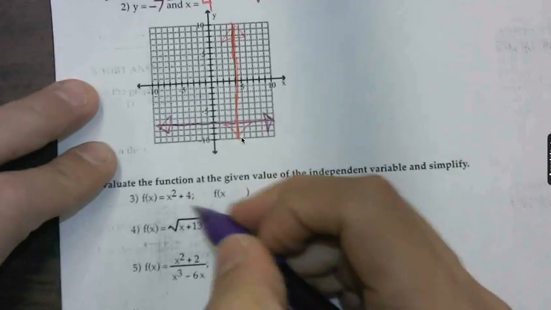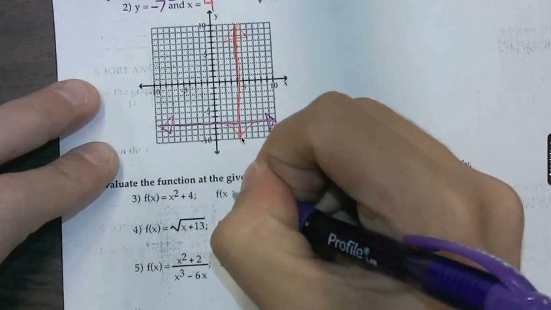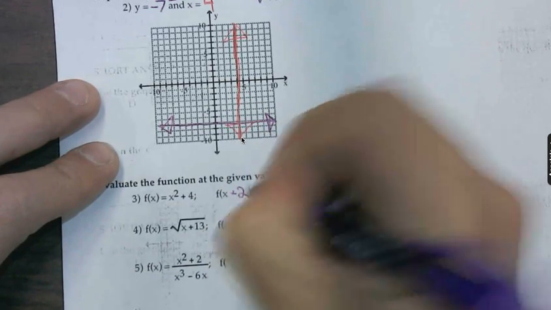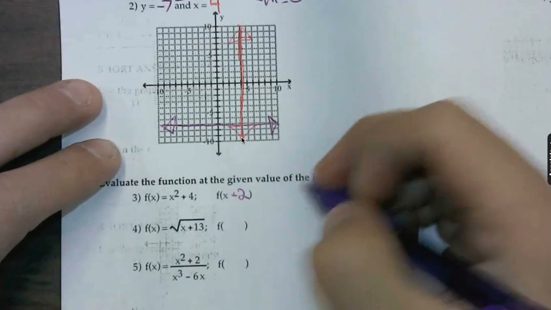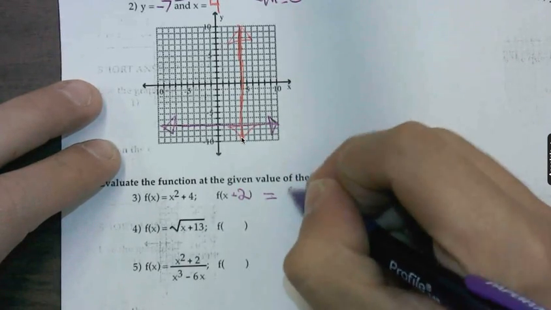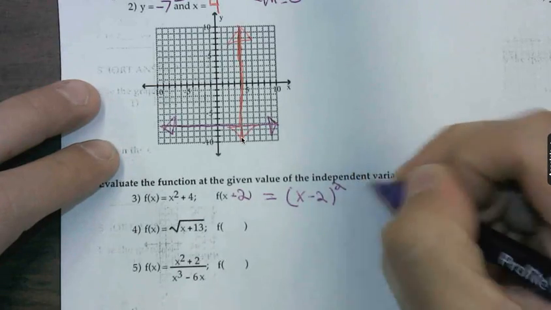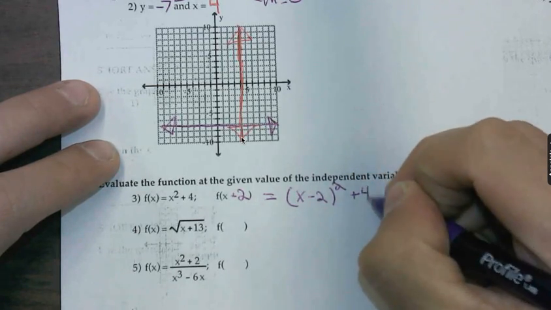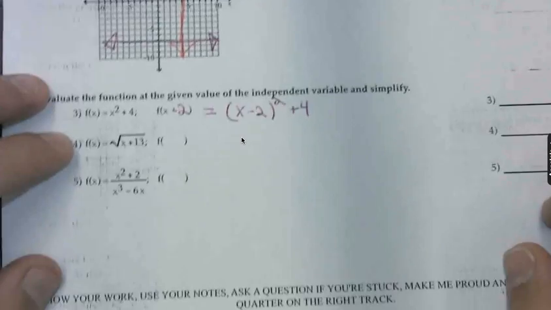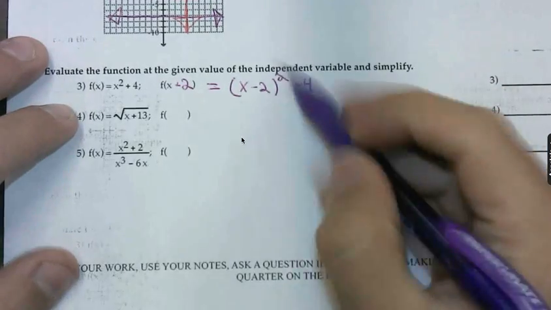This has you putting in x plus or minus some number. So let's do x minus 2. So instead of x, we're now putting in more. We're putting in x minus 2 being squared, and then we add on 4. So it's really important to notice that we're squaring the entire binomial.